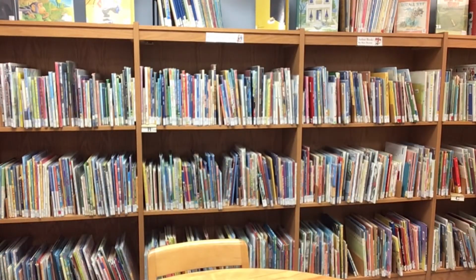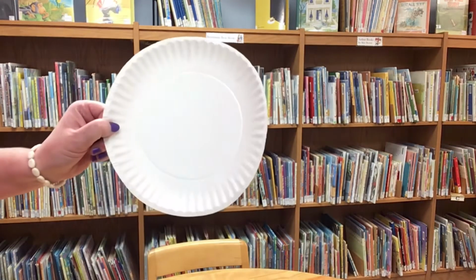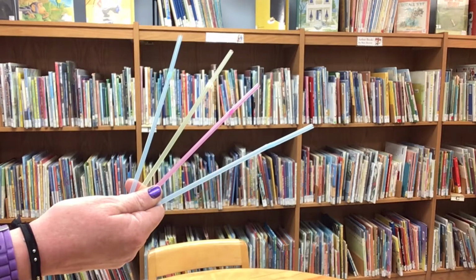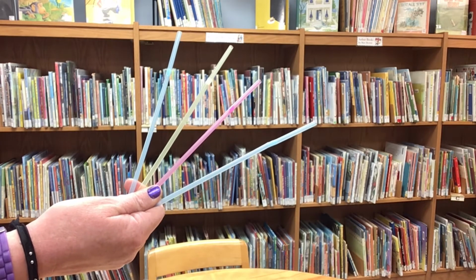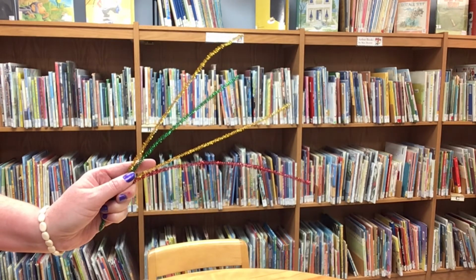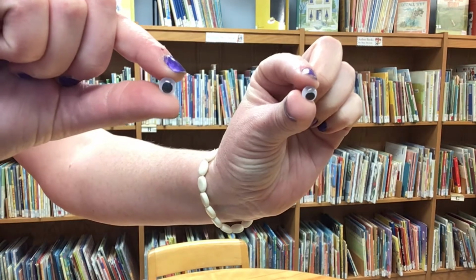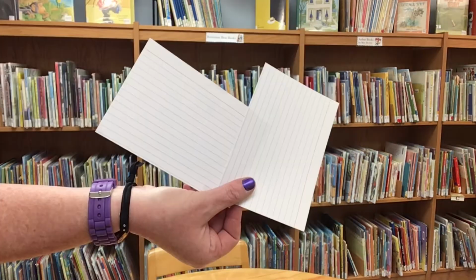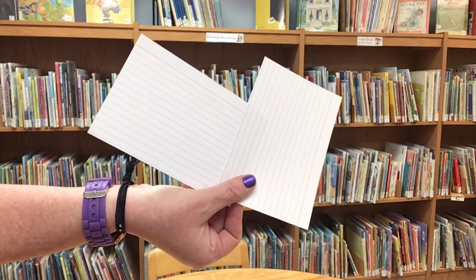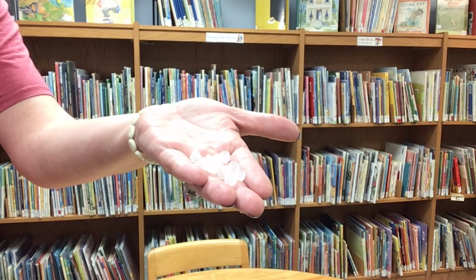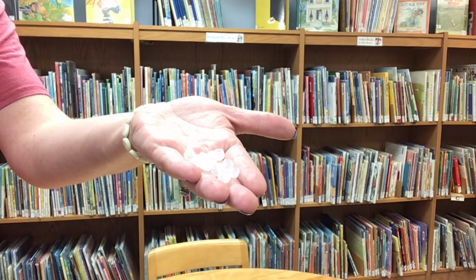So let's learn a little bit more about the supplies in our STEAM kit, available while supplies last, and how to do this challenge. In our STEAM kits, there is a paper plate, 4 plastic straws, 4 pipe cleaners, 4 popsicle sticks, 2 googly eyes, 2 large index cards, and 12 UV-sensitive beads.